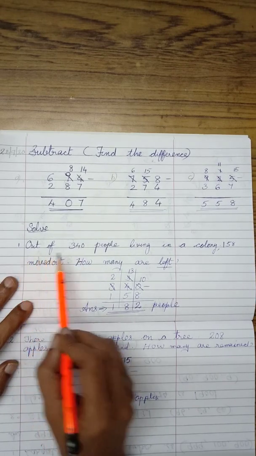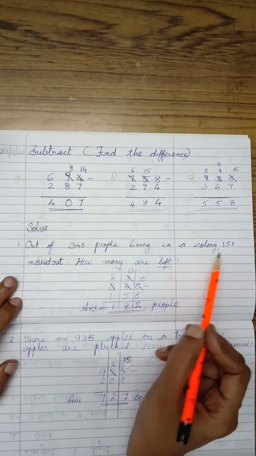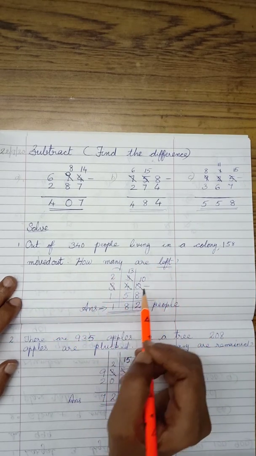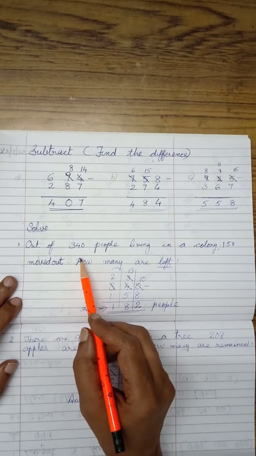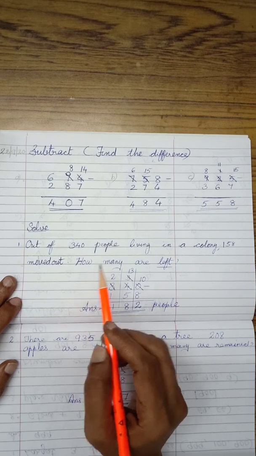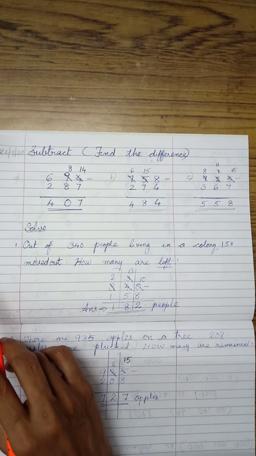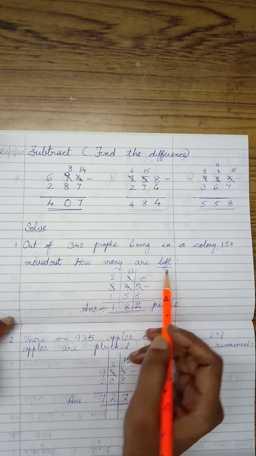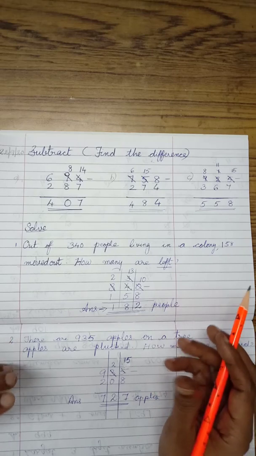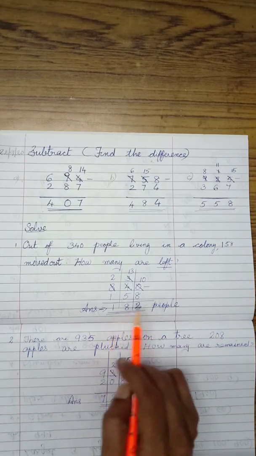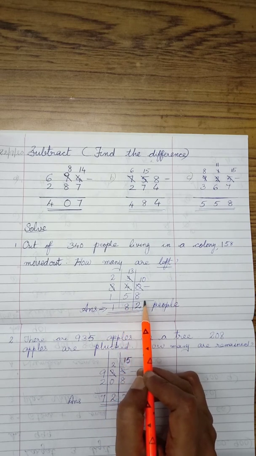Question number 1. Out of 340 people living in a colony, 158 moved out. How many are left? In this question, the number of people is given, and the number of people moved out of that colony is also given, 158. How many are left? So, total people minus number of people moved out. So, look here, 340 minus 158.